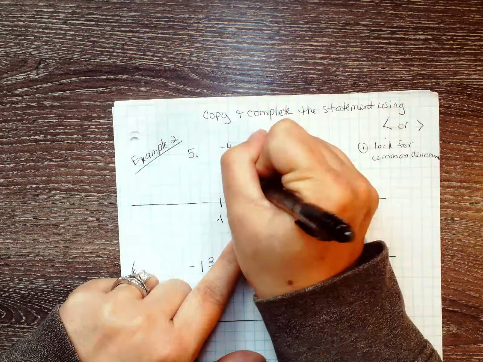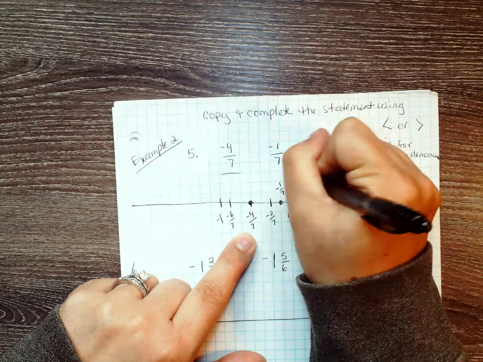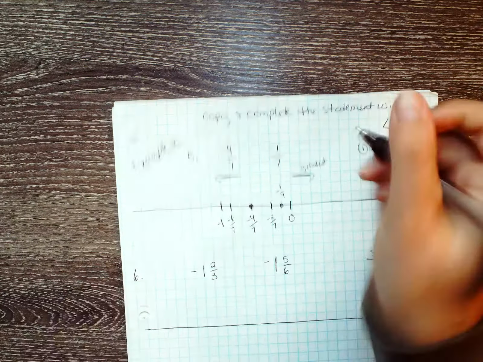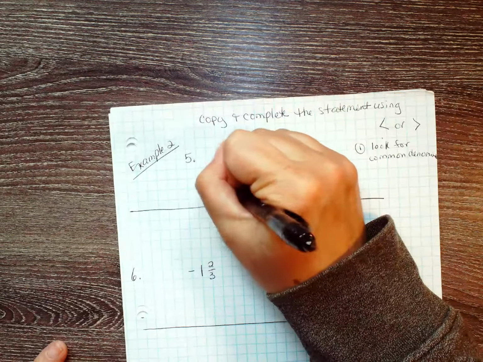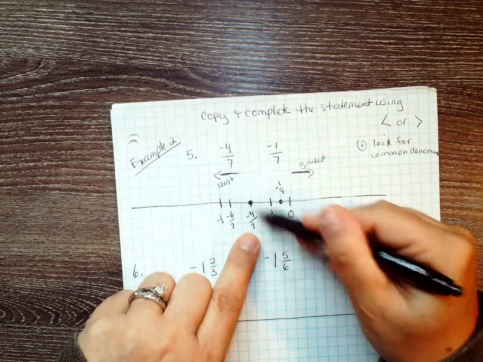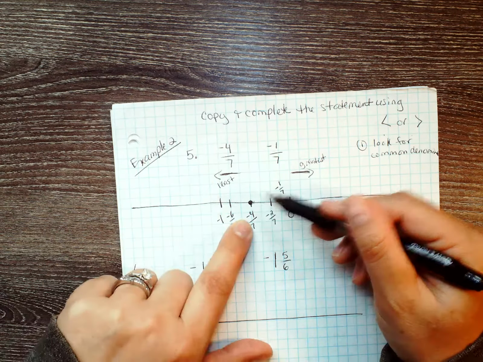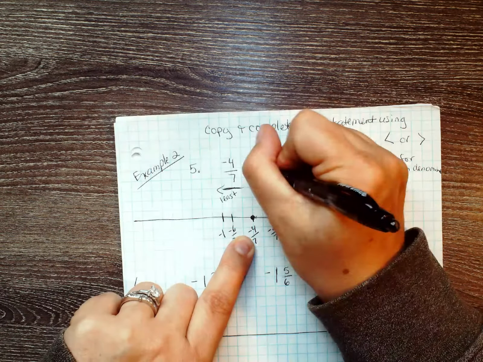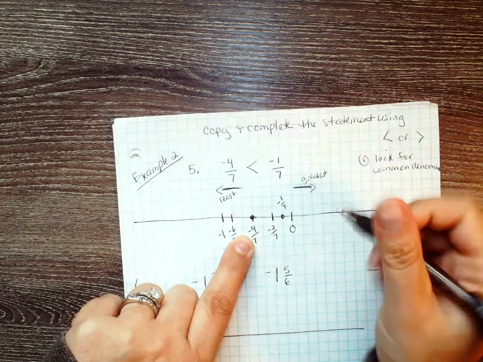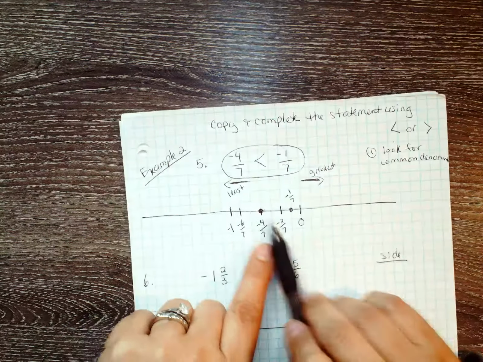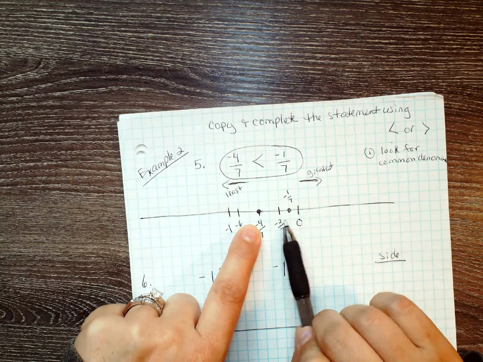Furthest to the left is your least. All right? So -4/7 is the furthest to the left. So that means it is your least. So you're going to come up here and say it's less than, and then make sure you circle your answer. So this is all your work to help you find out which one is less, which one is greater.